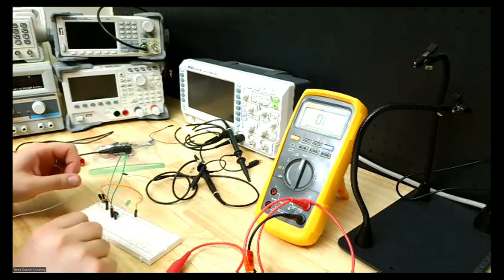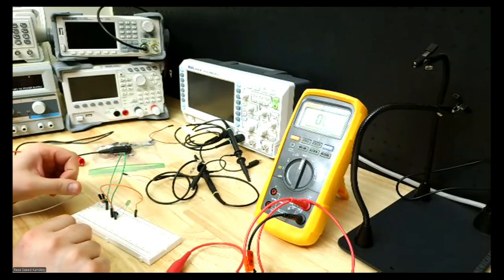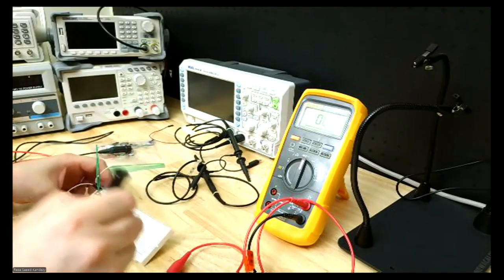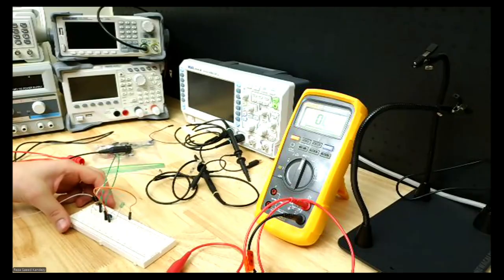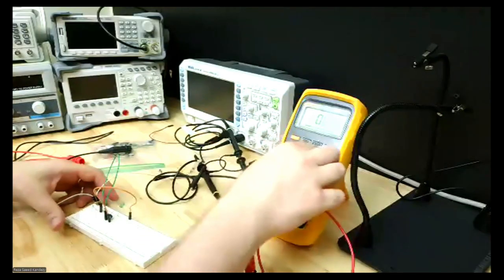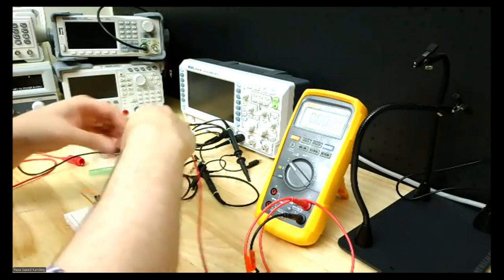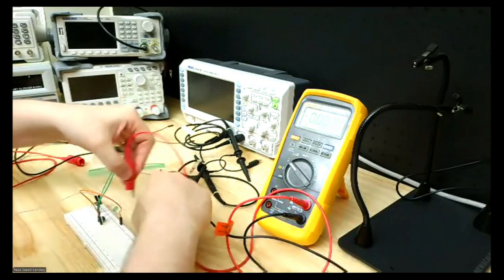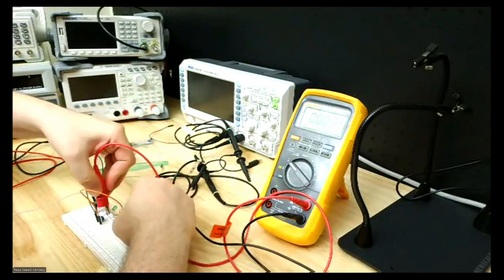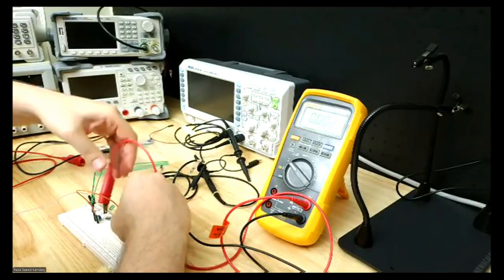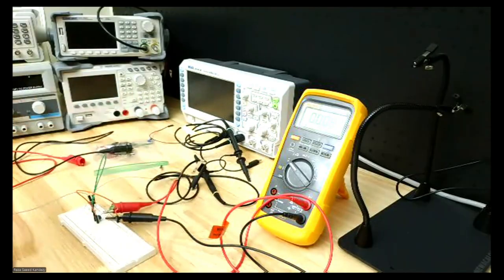Now, before I start measuring the current, I want to see what the voltage across the diode is. So I'm going to put this multimeter in DC volt. I am going to connect my probes across the diode, the LED.